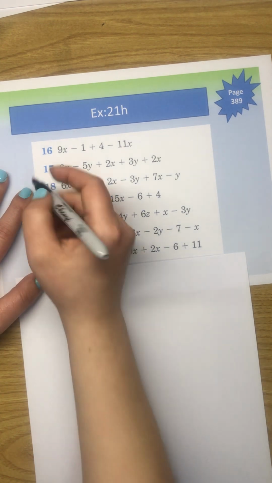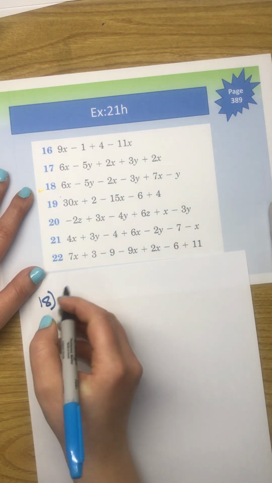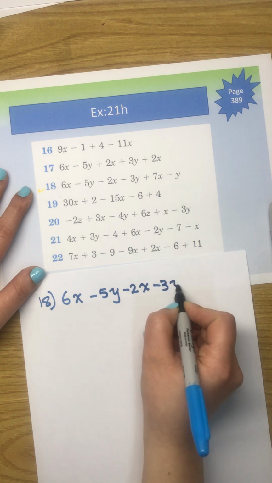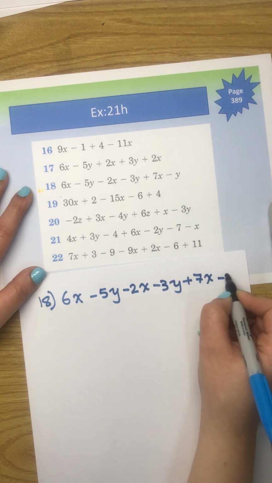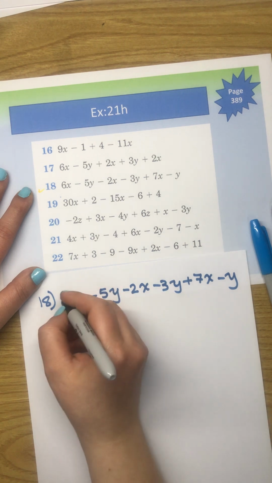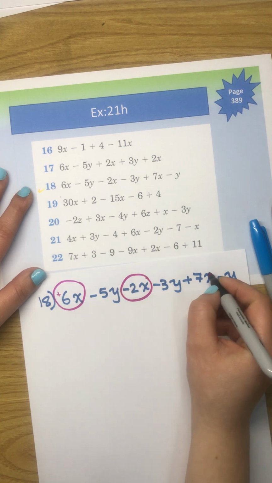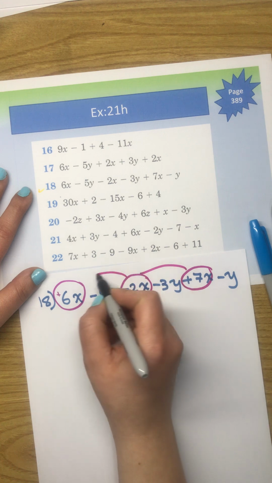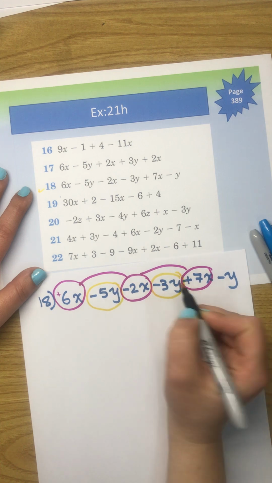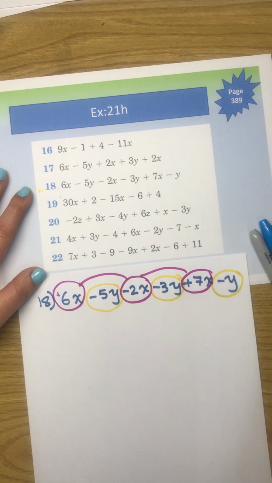Okay, let's start with the long one. Question number 18. I have 6x minus 5y minus 2x minus 3y plus 7x minus y. Like terms together. X is together, y is together. Plus 6x minus 2x plus 7x, those three are together. The next ones are negative 5y, negative 3y, and negative y. Remember, this is negative 1y. Okay, guys? Let's put them together.